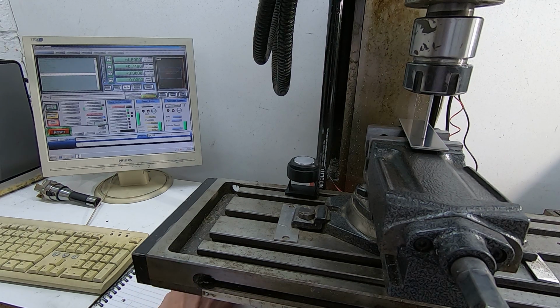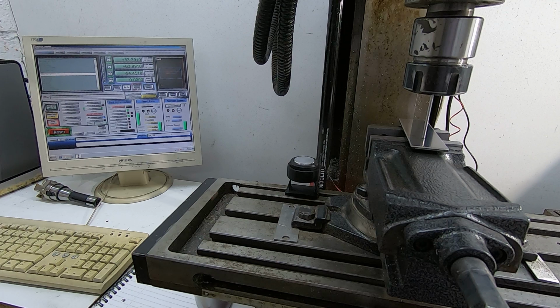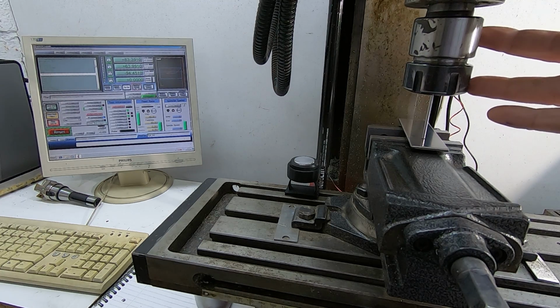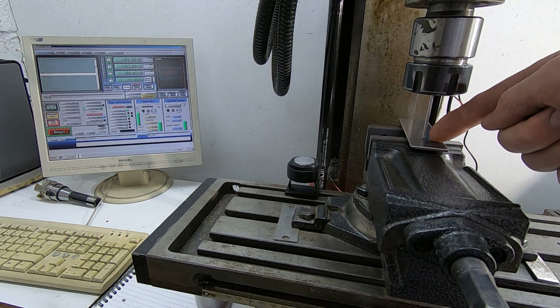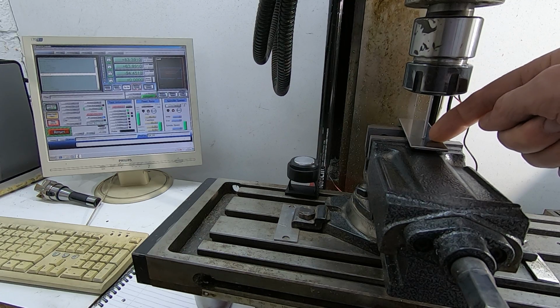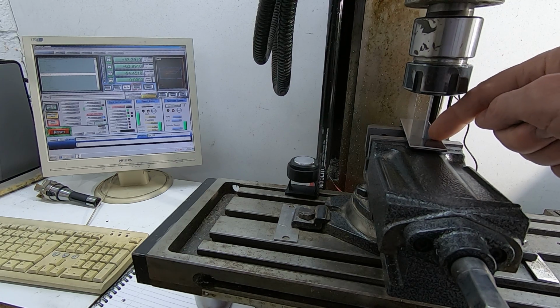However, if we select the G53 coordinates, that's the machine coordinates, notice that the offset is now -94.451, whereas it was -85.891. So in other words, the whole milling head is lower than it was, but the tooltip is still at 0 as far as the G54 fixture is concerned.